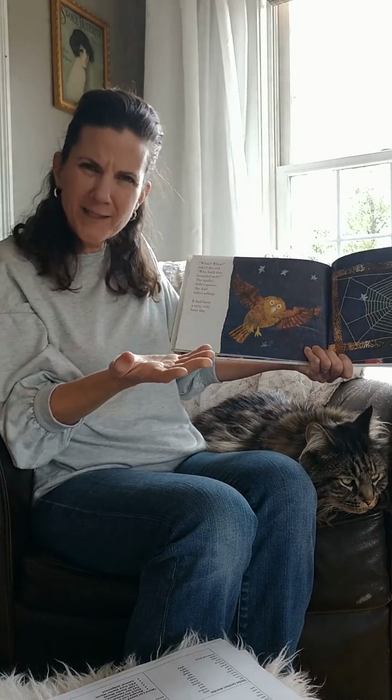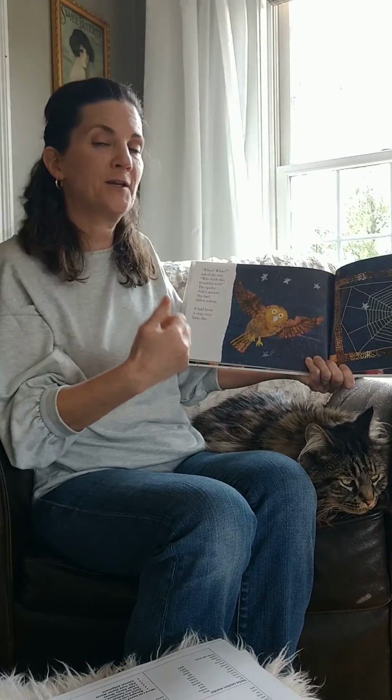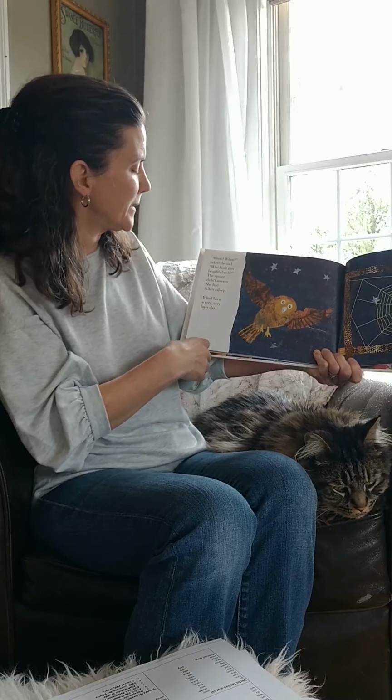You could ask your child, who did build that beautiful web? And see if they can remember that it was the spider that built it.